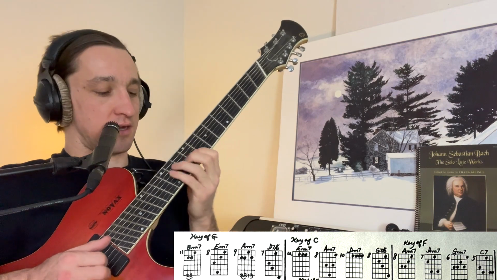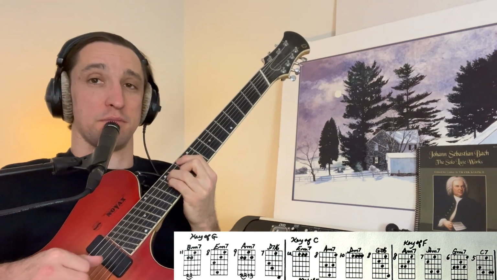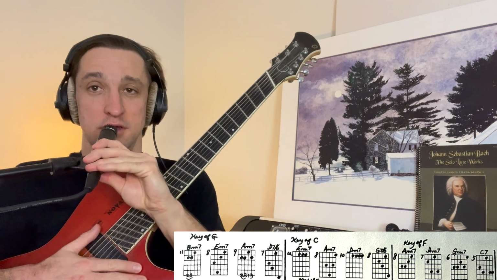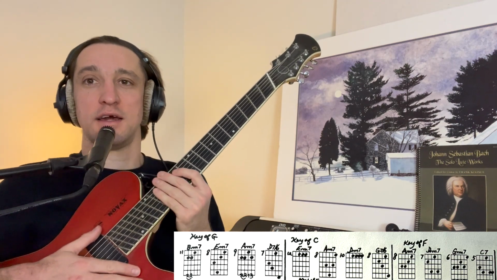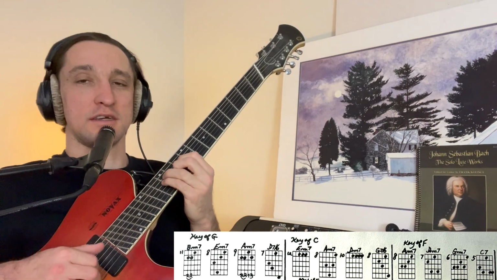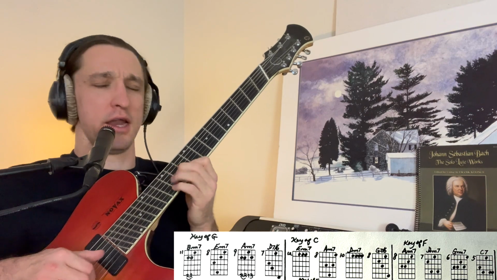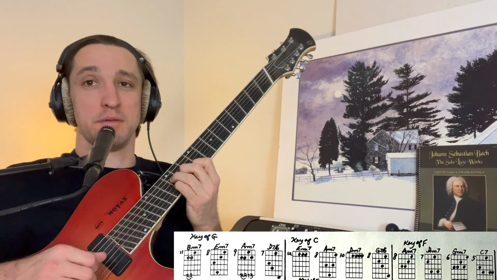Notice he's telling us that this is a B minor 7. And if you happen to know anything about triads, you might look at that and go, hey, that's not a B minor 7, that's a D major triad in second inversion. What's going on? Well, let me tell you what's going on.